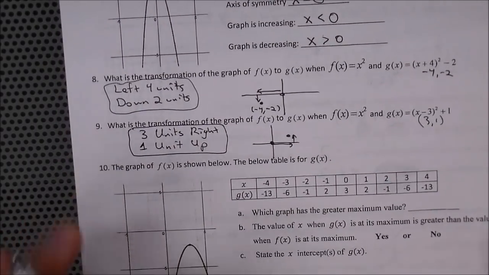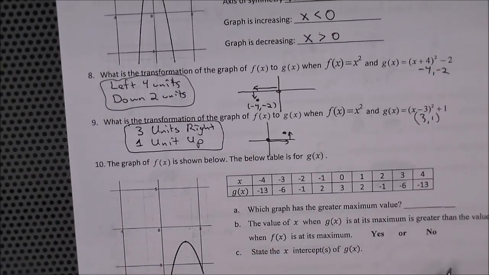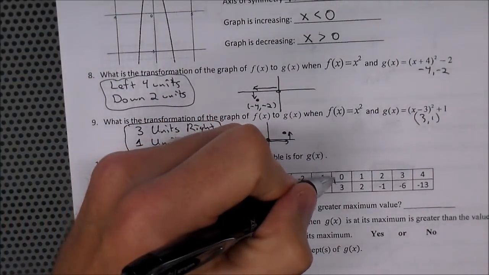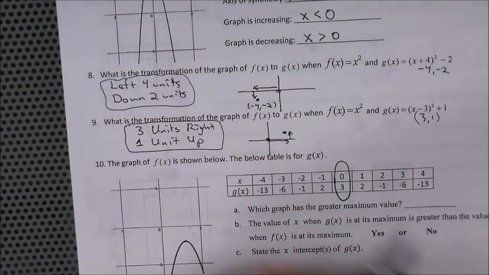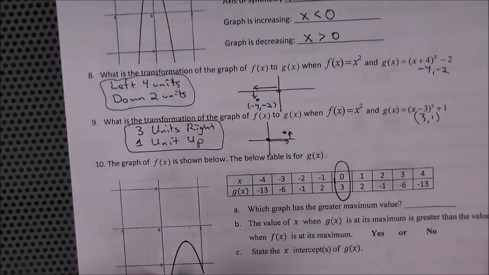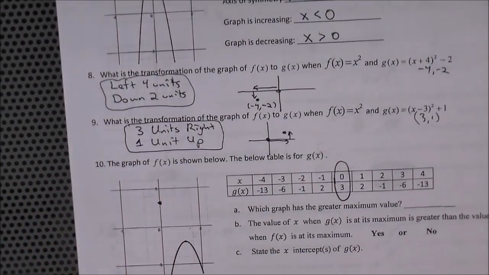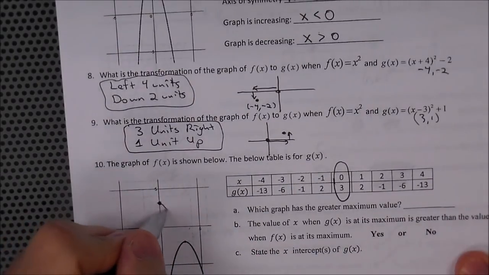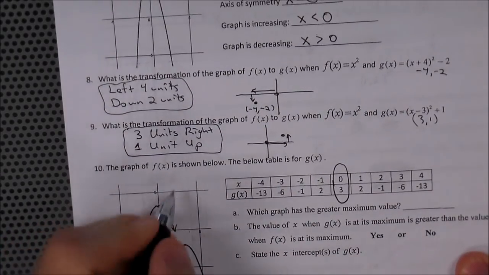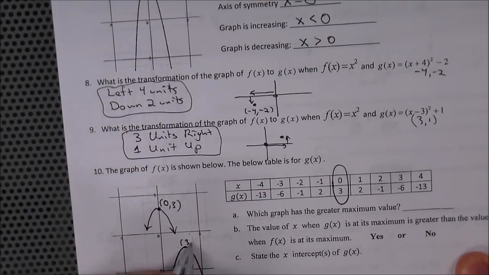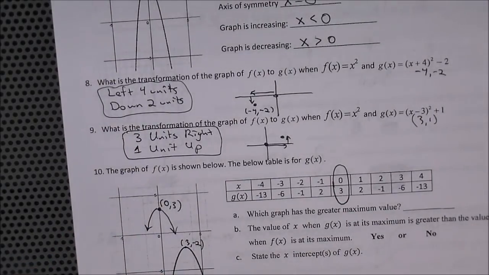For number 10, we have 2 functions. We have f of x and we have g of x, and we need to start to compare information from it. If I look at g of x, it has a vertex at (0, 3). I'm just going to mark that. It's right here, and it is opening down. I don't really know how steep it is, but I'm going to use that (0, 3) to help me, and then I also have (3, -2) as the vertex for f of x.